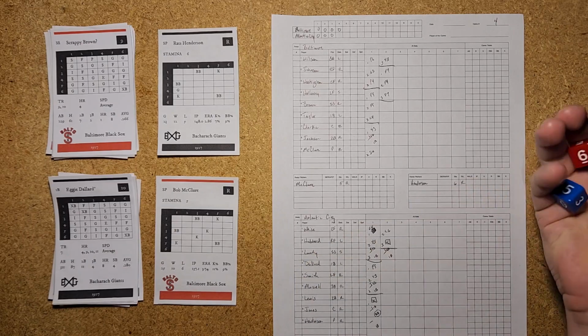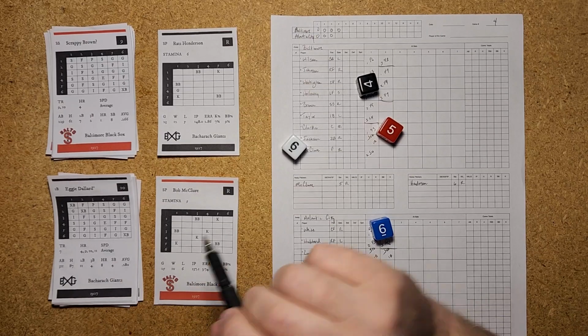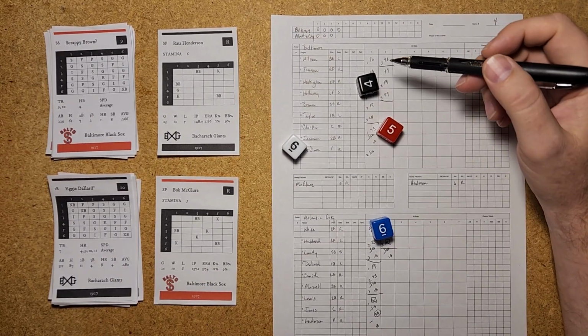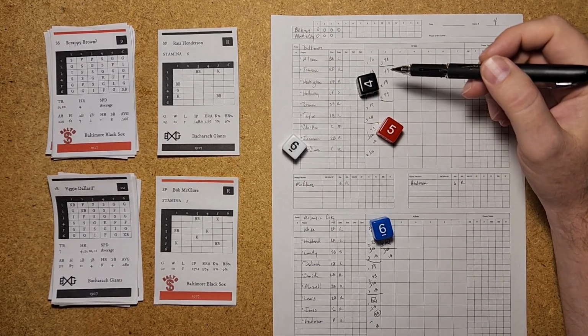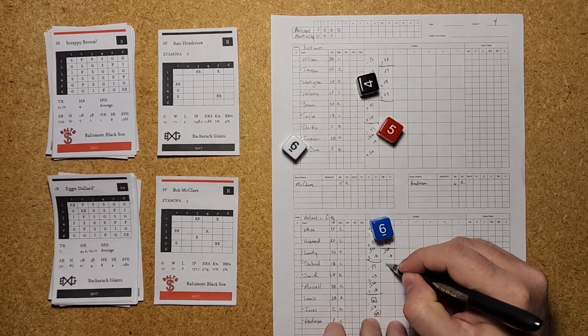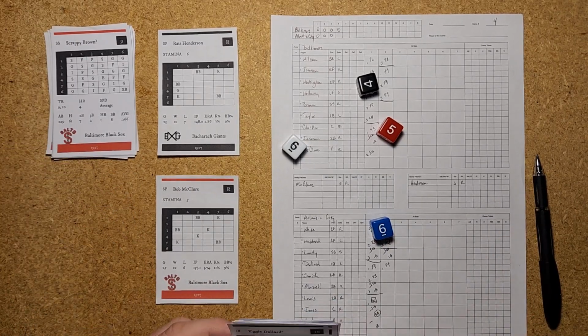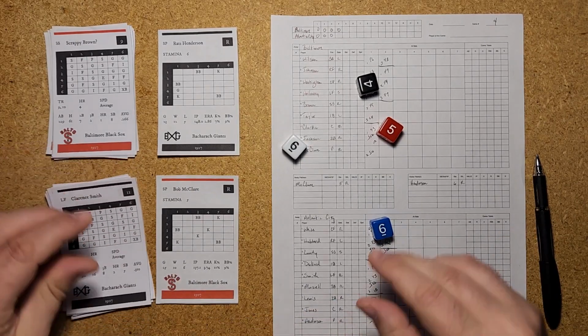Dallard, first baseman. He's got 3 extra base hits, but when he hits an extra base hit, he's got pop. So a 4-6 is going to be a fly ball. That's going to go out to left field. I'm sorry, to right field. And that's going to be out number 1. Runner stays at second base.